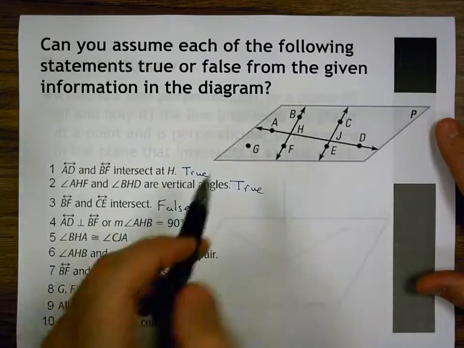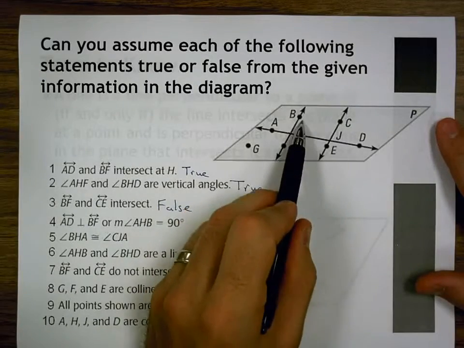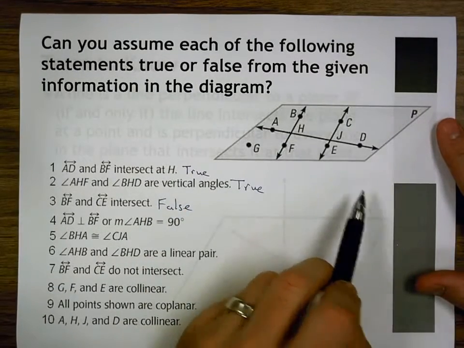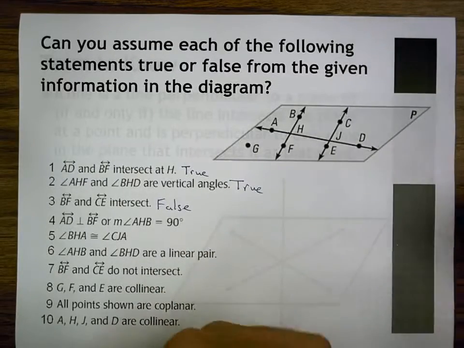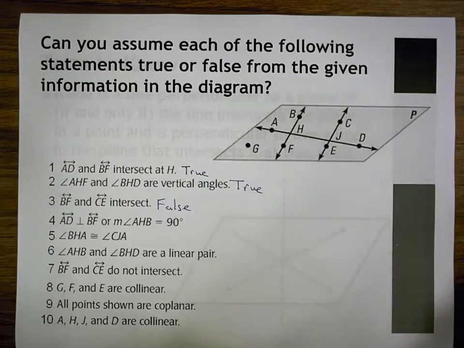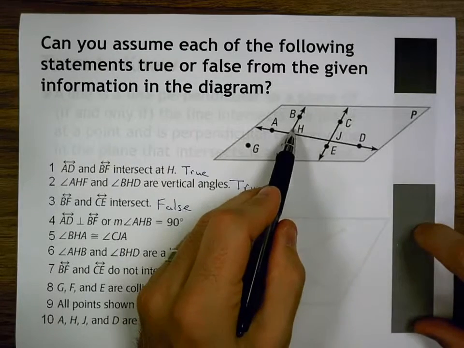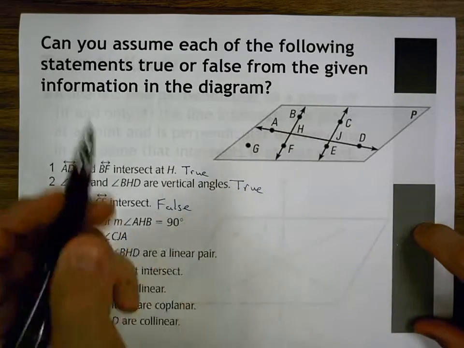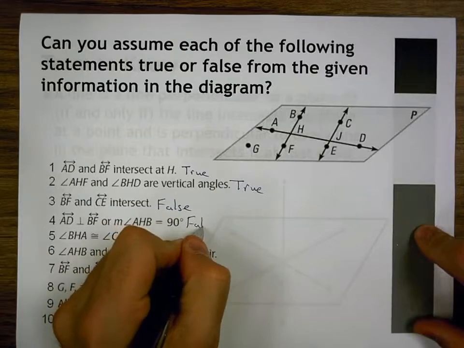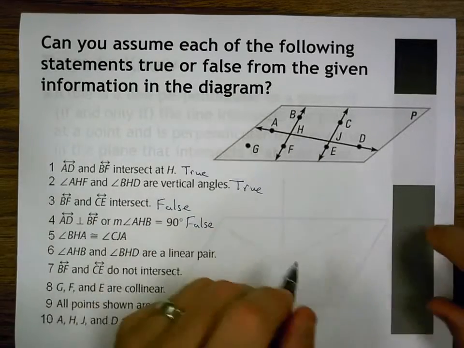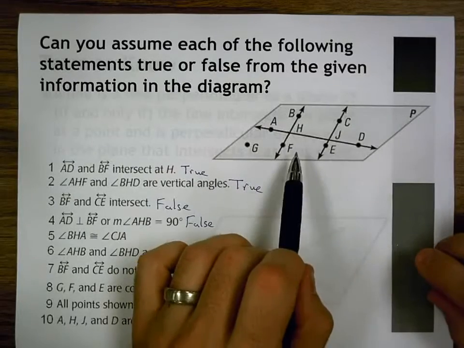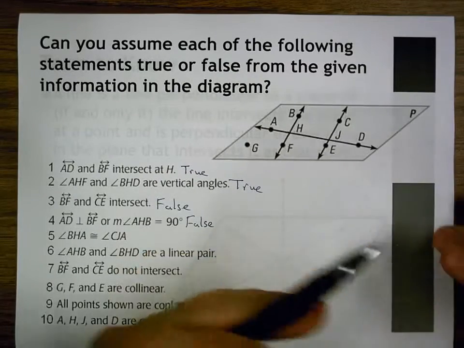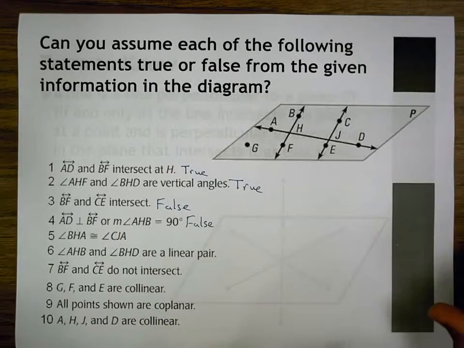AD and BF are perpendicular, so that's this line and this line, or the measure is 90 degrees. Now, this is one that we can put into that "it looks like" category. Even though it looks like it, we do not have a box there indicating perpendicular, so that one is false. It's not enough information. If they put a box there, that's definitely true and we're good, but don't fall for that trick of "it looks like it." We can't do that in here.